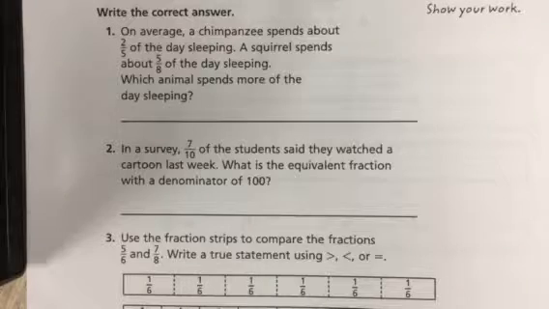Number 2, in a survey, 7/10 of the students said they watched a cartoon last week. What is the equivalent fraction with a denominator of 100? So you have to take the 7/10 and write it as an equivalent fraction with a denominator of 100.